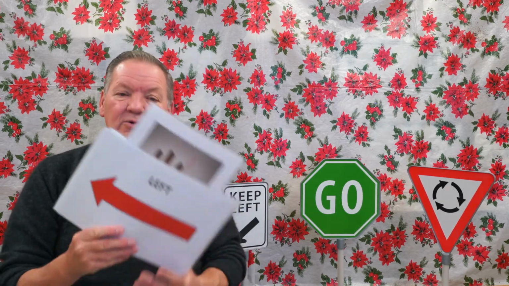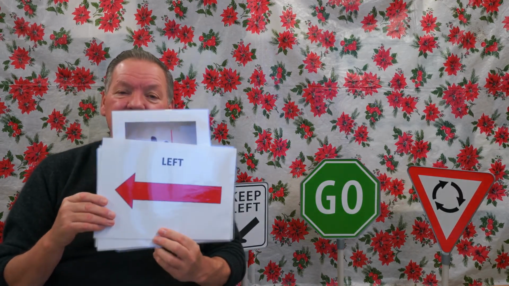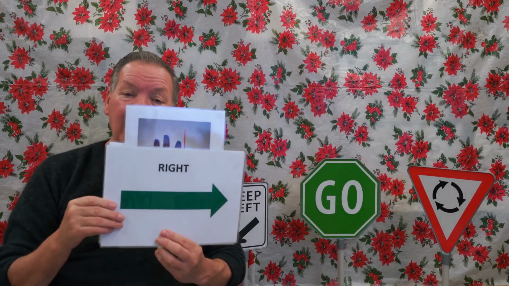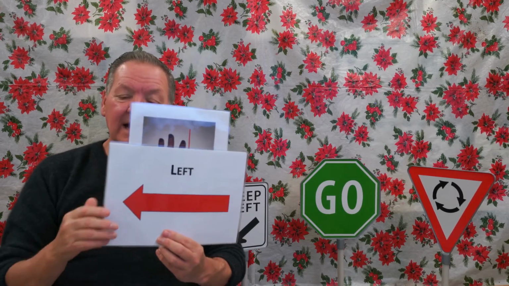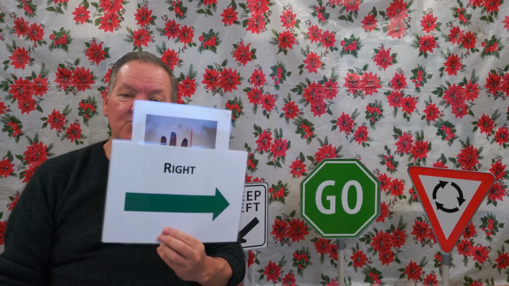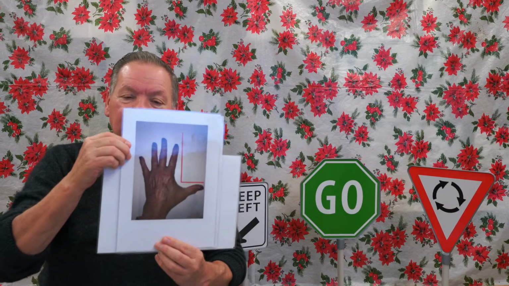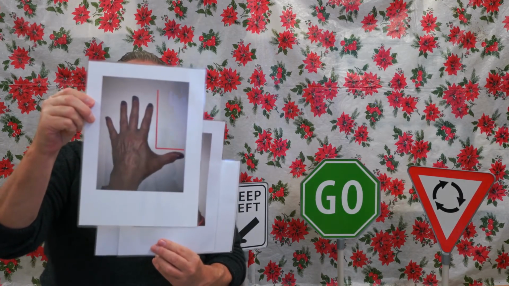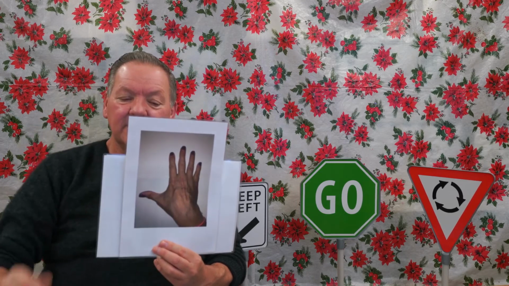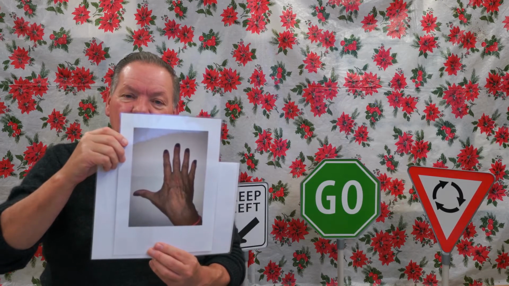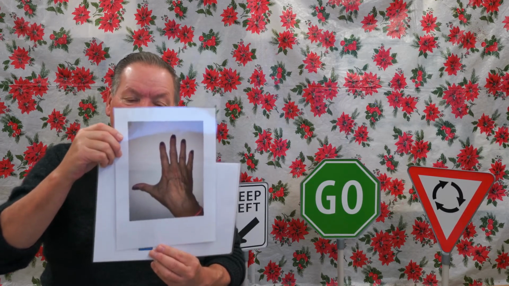So I just want to do a bit of a recap on last week's video. Do you remember we looked at left and right? I showed you some pictures, some diagrams of left and right. And then we looked at left hand, and there's the L made by the left hand, and the right hand. Do you remember we practiced those? Left hand, right hand, left hand, right hand.